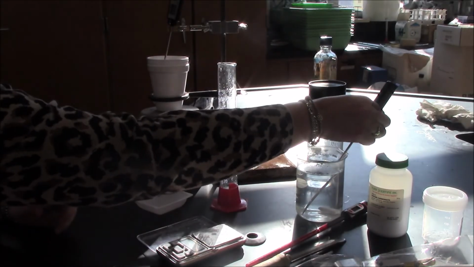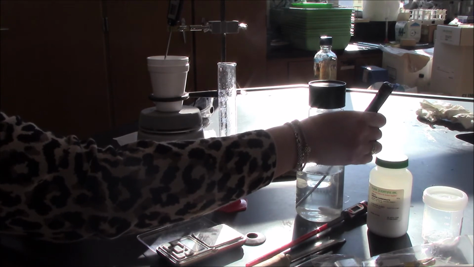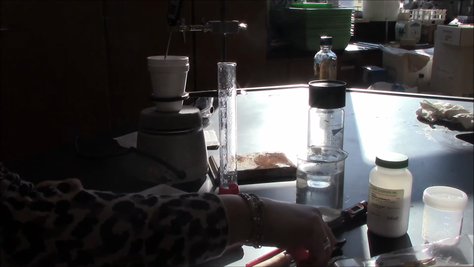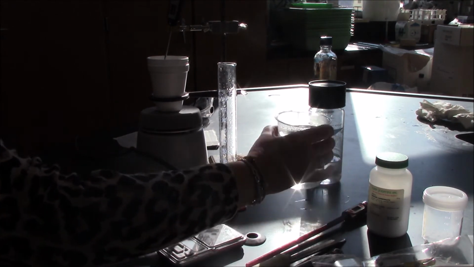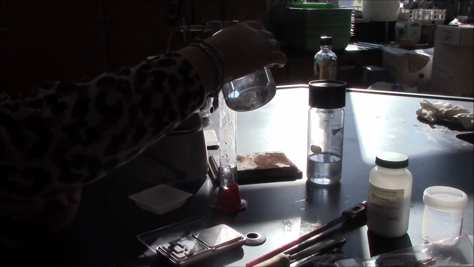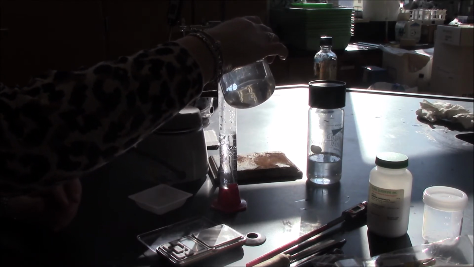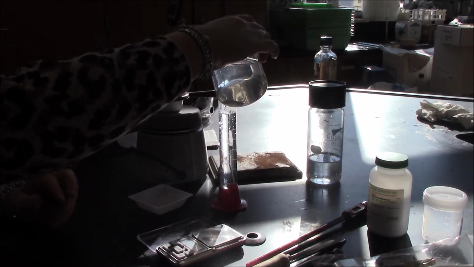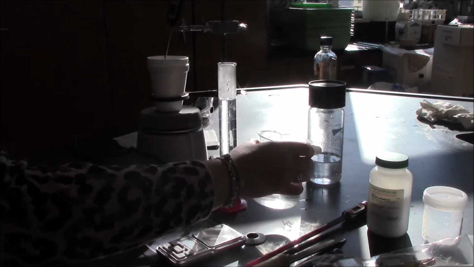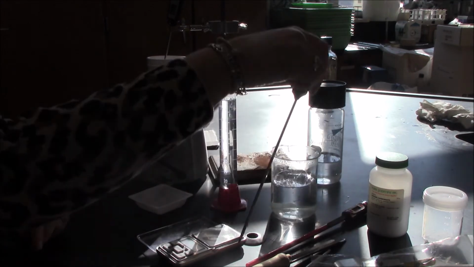I'm going to give it a minute to equilibrate, and in the meantime, I'm going to measure some warm water out in my graduated cylinder. Again, I'm looking for 100 grams or volume of 100 milliliters. Now, they suggest that the temperature of the warm water be about 50 degrees Celsius, but I was a little overzealous here. Let's see what we got.